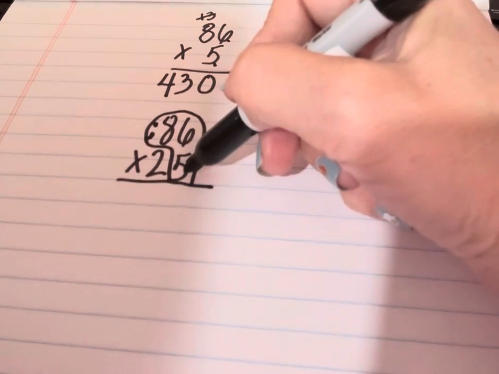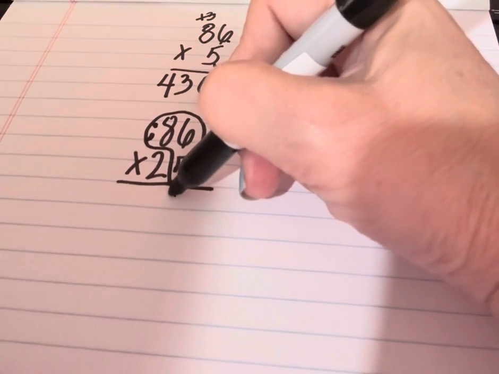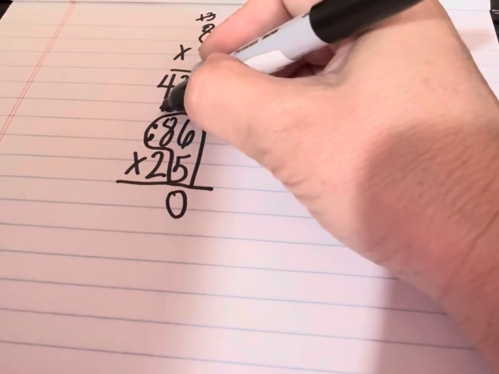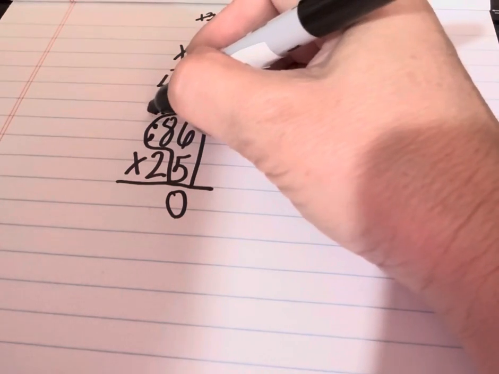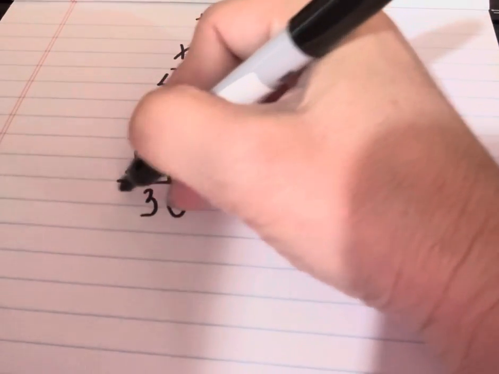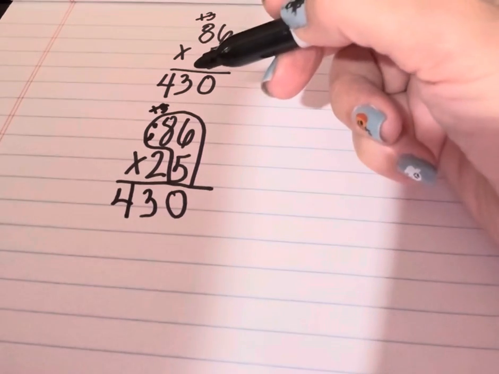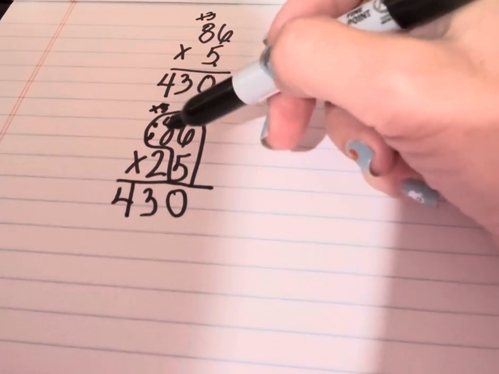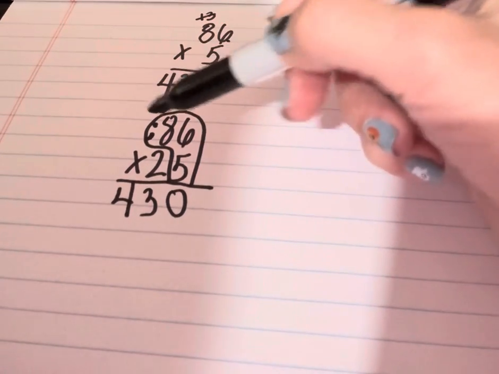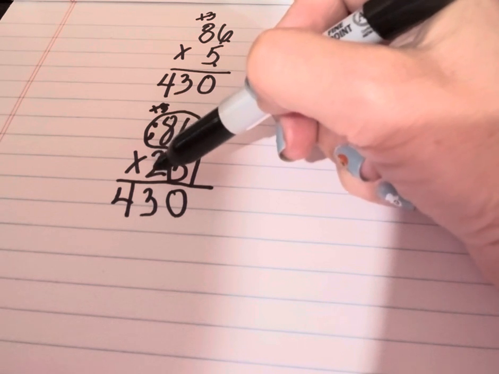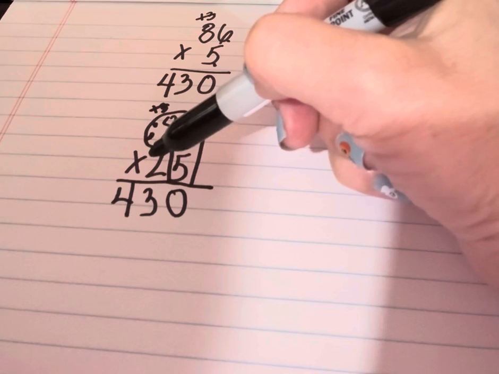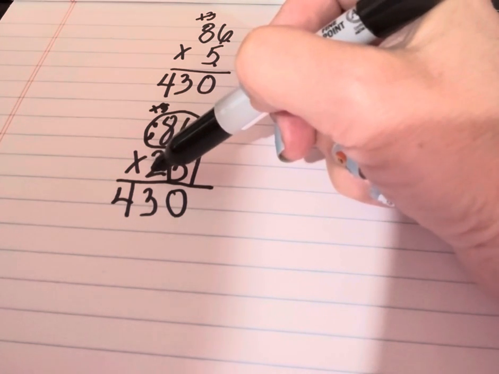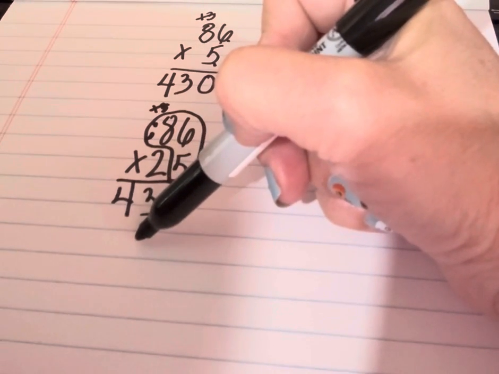So that means that I'm going to do 5 times 6, 30. Bring the 3. 5 times 8, 40 plus 3, 43. But that's not my final answer because I've only done what's inside the head of the turtle. I have to now multiply times 2. Now, because I'm multiplying times 2, the answer I get must follow the 2.